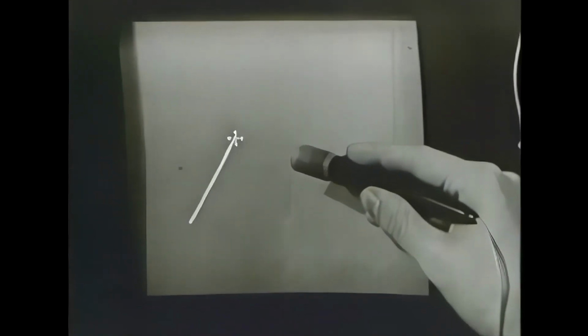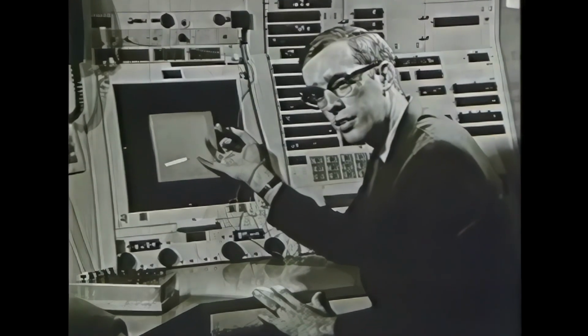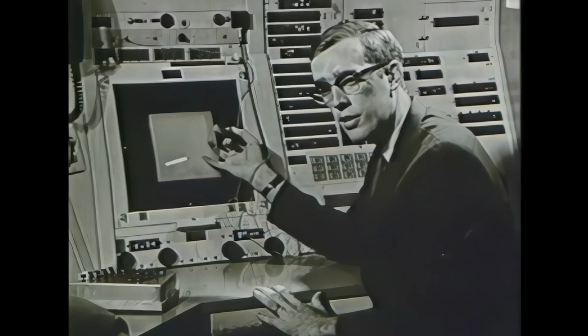This is much like a rubber band stuck in two pins. One is nailed on the screen here, and the other is at my light pen. So I can position this anywhere I want. Now, I lost tracking there. I moved the pen too fast, and that told the computer to stop drawing the line.